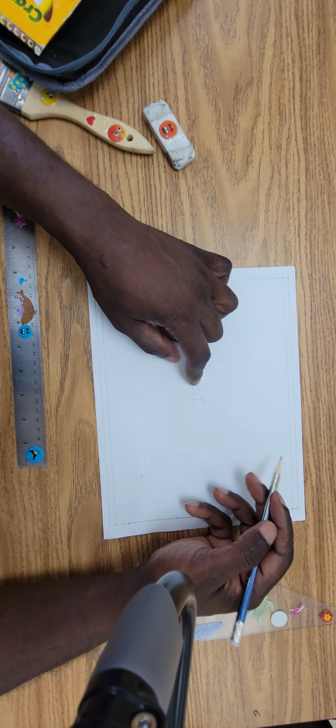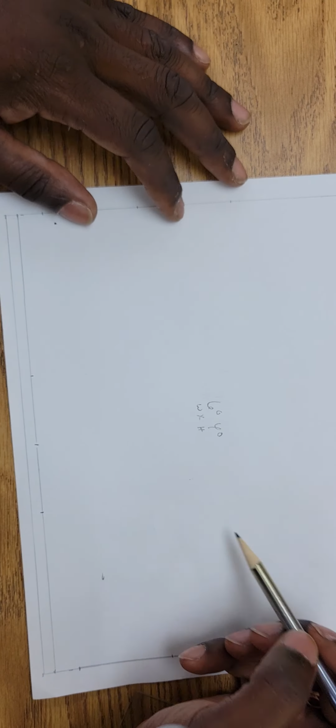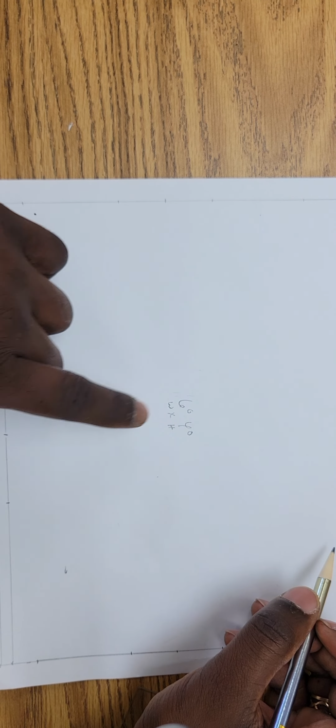I know I got a 6/0, so my width comes first, then my height. Given that, I have to split this in half. So I went down here and split it in half. That means I have to go 3 inches this way, and 3 inches this way.